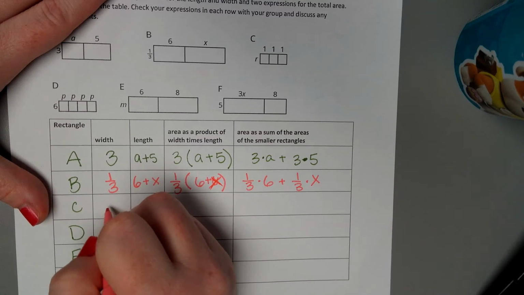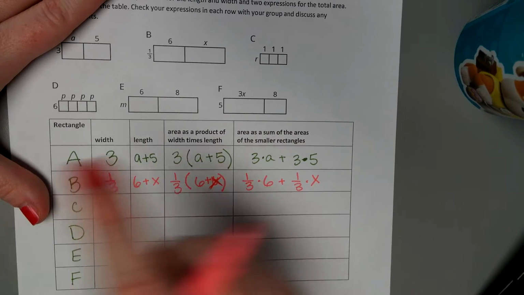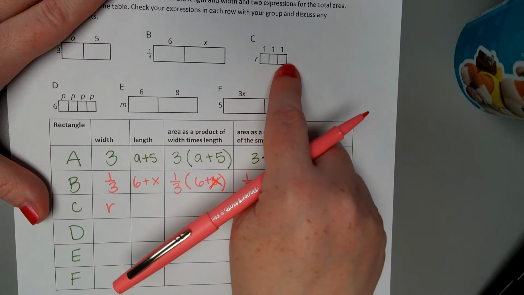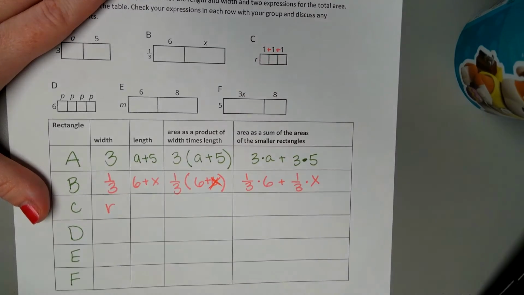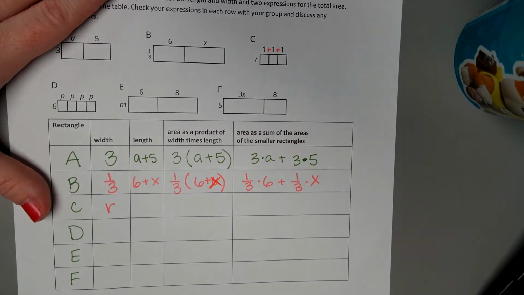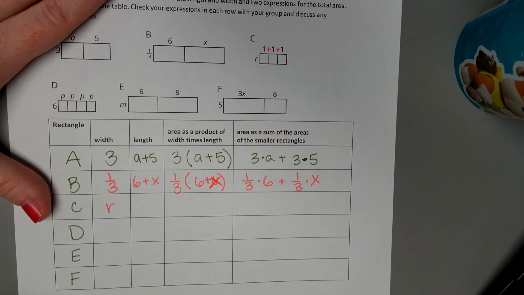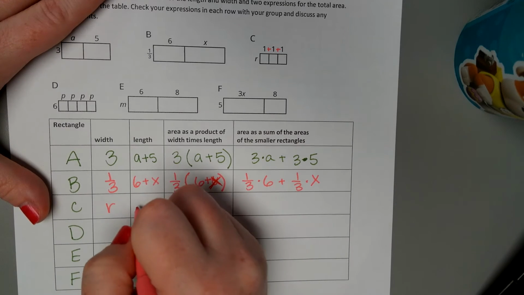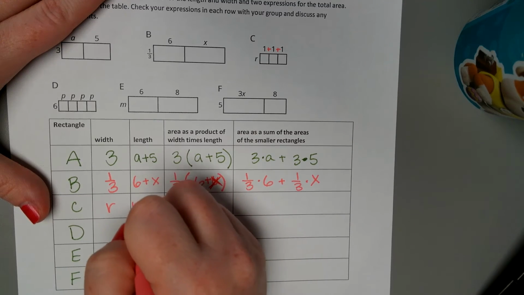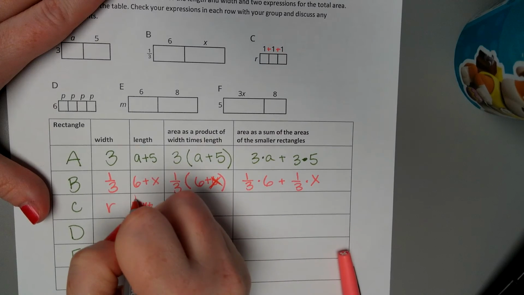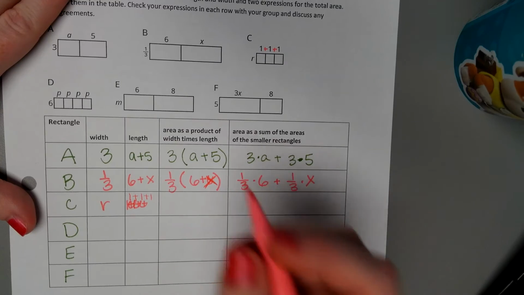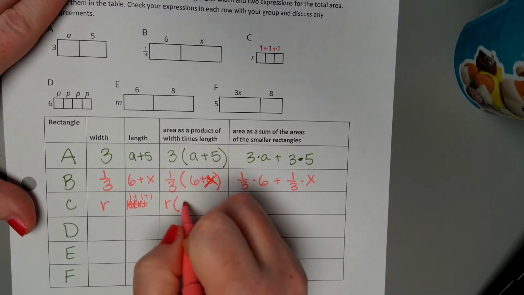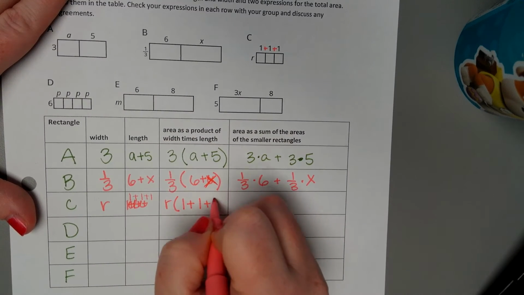C. R. 1, 1, and 1. So 1 plus 1 plus 1. And they're using 1 because sometimes multiplying by 3s isn't the easiest. So if we wrote it, we'd have r times 1 plus 1 plus 1.